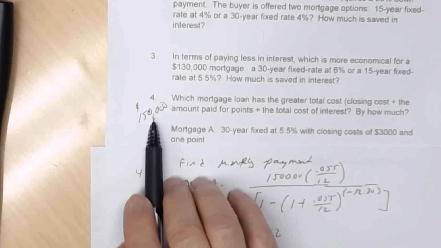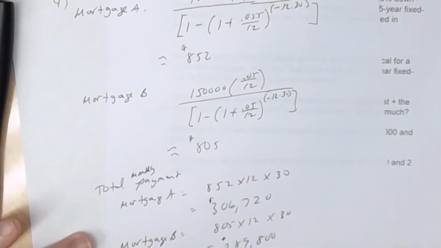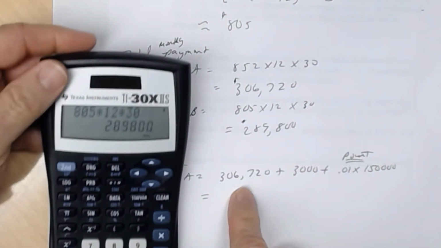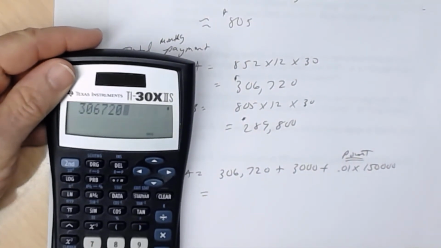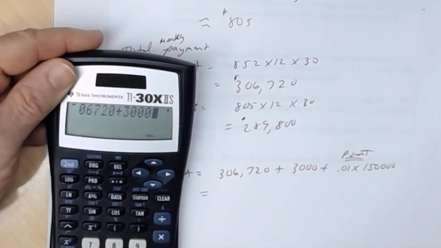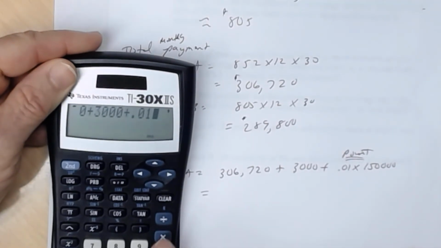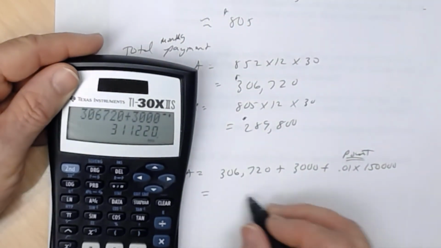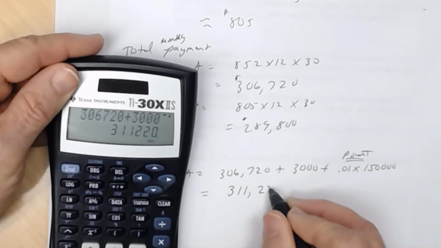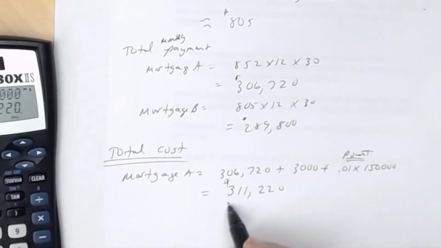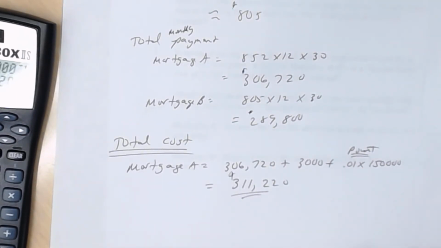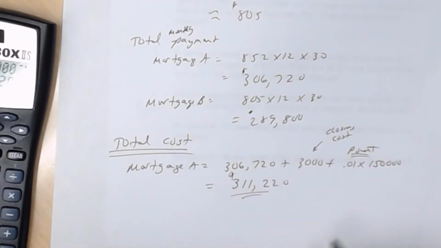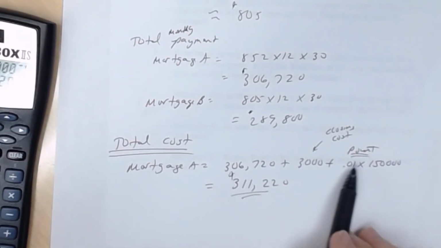And the amount I borrowed was $150,000. And so that's going to be 306,720 plus 3,000 plus 0.01 times 150,000 equals $311,220. So that's your total cost. Okay? So remember, this is your closing cost right here. And that's your points. So remember, to get how much you pay for points is the percentage times the amount you borrowed.